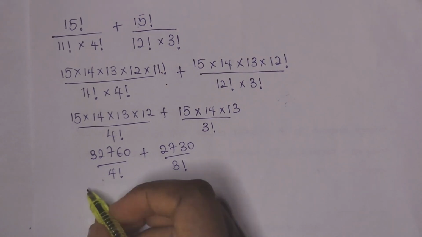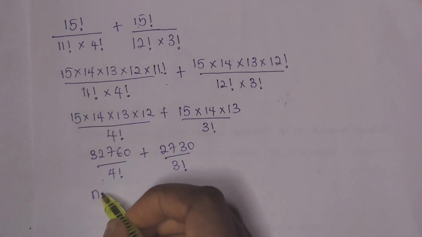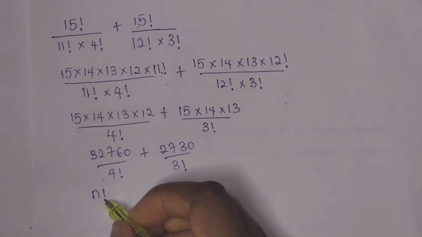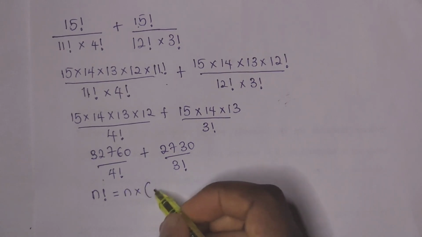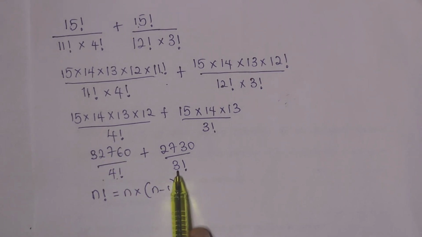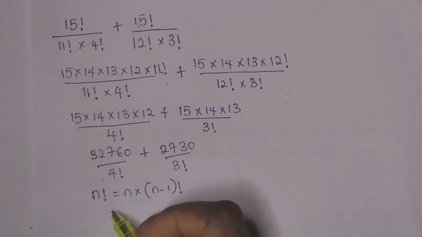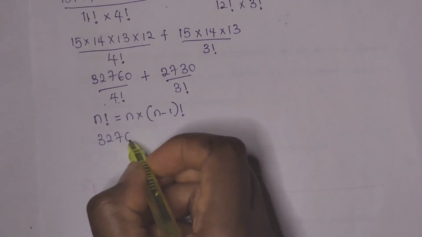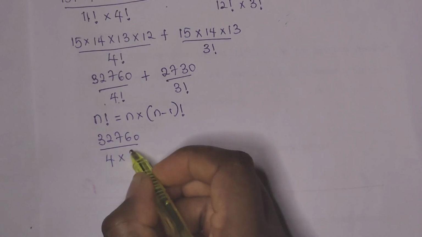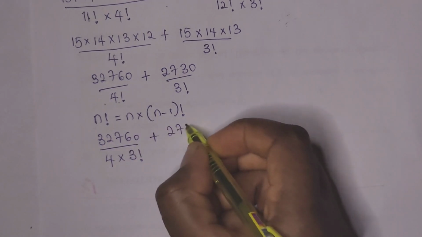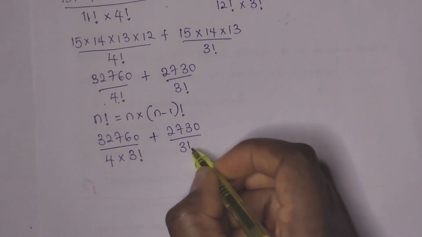So from here, for this first term, we want to apply n factorial equal to n times n minus 1 factorial. We want to apply it to this denominator, but this denominator will remain the same. So applying this, we then have 32,760 all over 4 times 3 factorial. So this is the same as this, plus 2,730 all over 3 factorial.